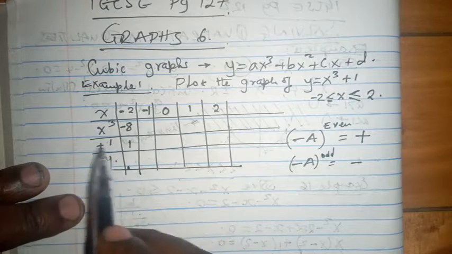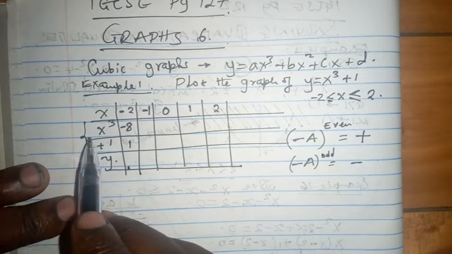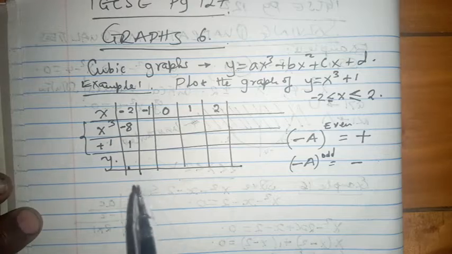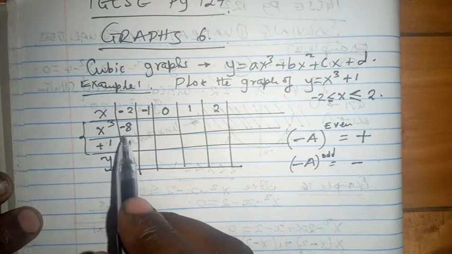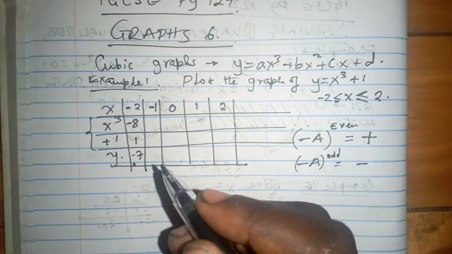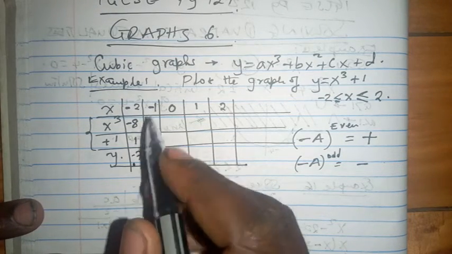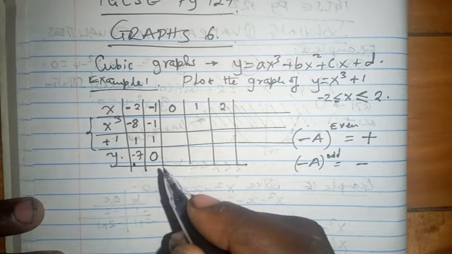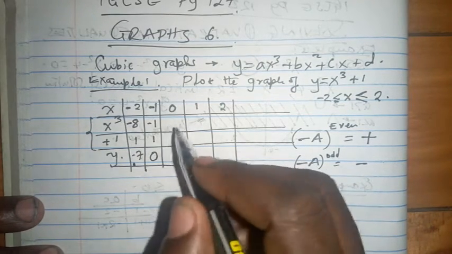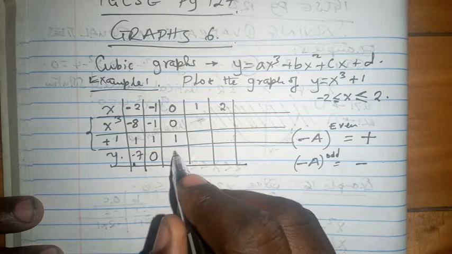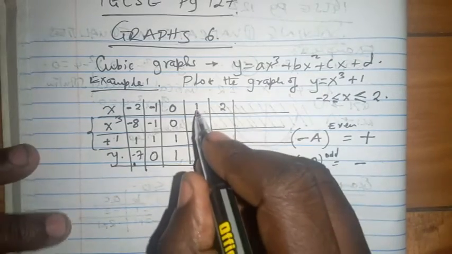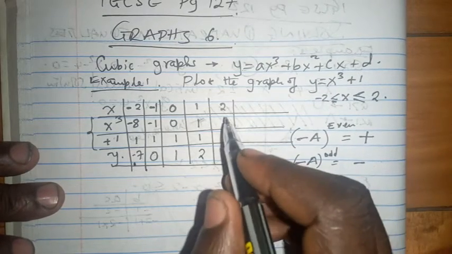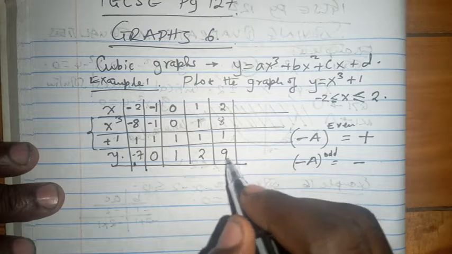And y is now the sum of the two rows, and that is why I had to indicate all the rows for beginners. So y is x cubed plus 1, which is minus 8 plus 1, which is easily minus 7. When x is minus 1, cubed is negative 1, plus 1, and the two added together give us 0. When x is 0, 0 cubed is 0 plus 1, which is 1. When x is 1, 1 cubed is 1 plus 1, we have a 2. And when x is 2, 2 cubed is 8 plus 1, and we have a 9.